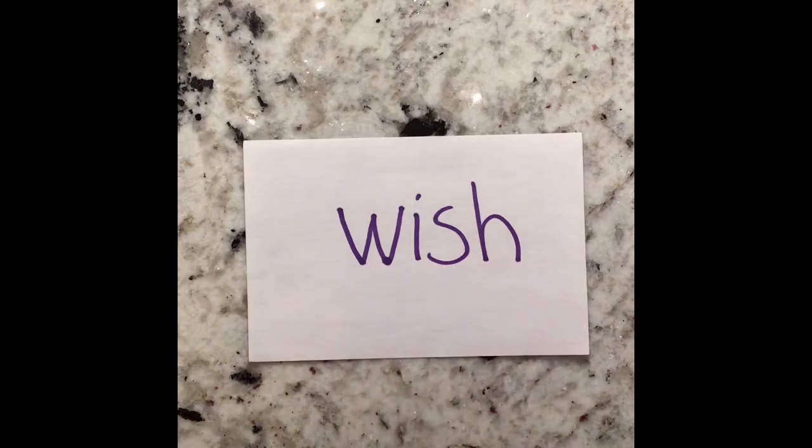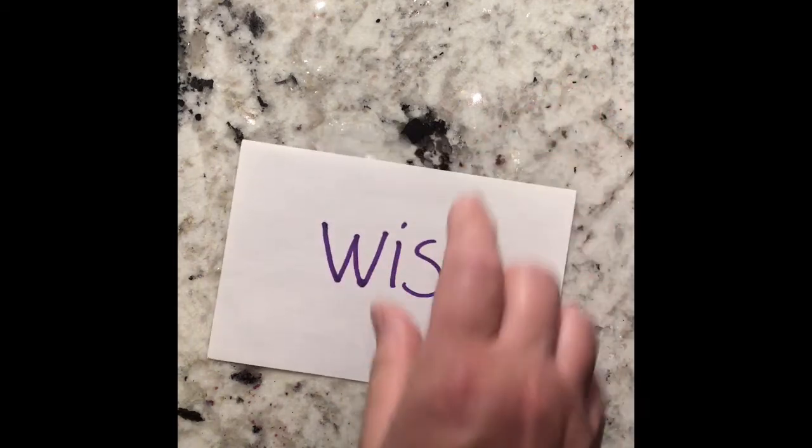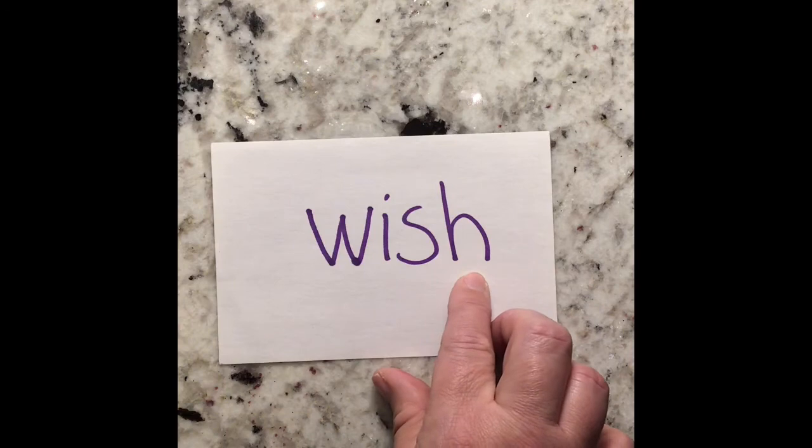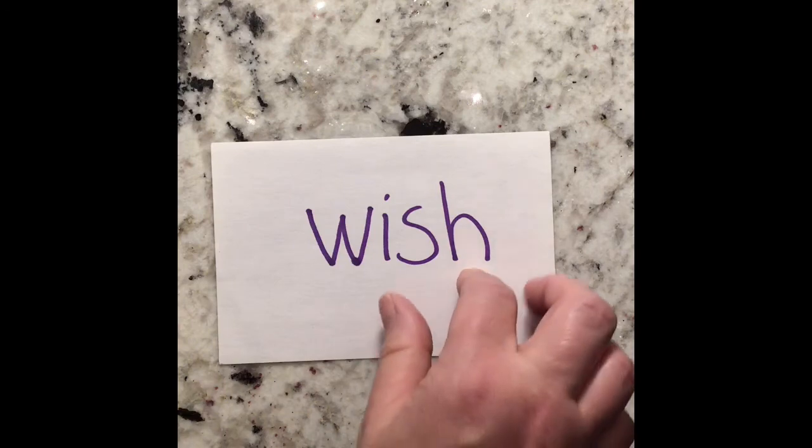Children see this word, and they read it this way. Whis. What feature is not known? Digraph SH. Very good. And what stage does digraph SH happen in? Letter name. Okay, I'm going to give you some more challenging ones.